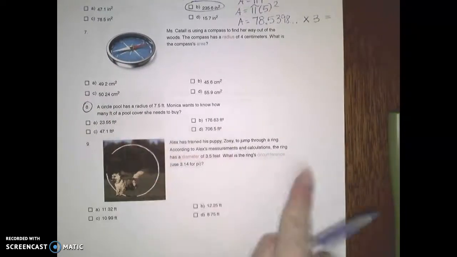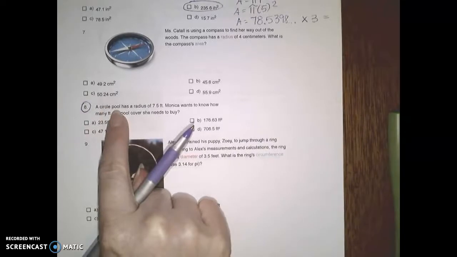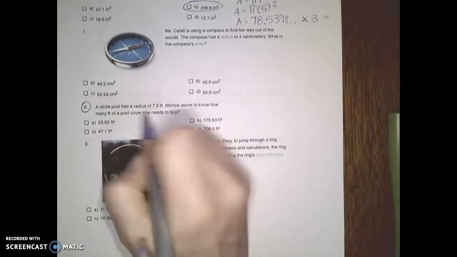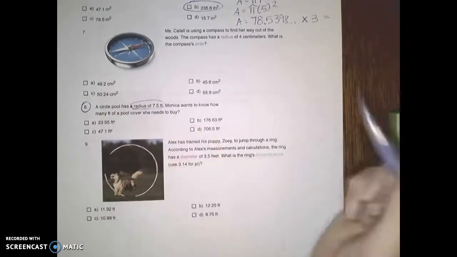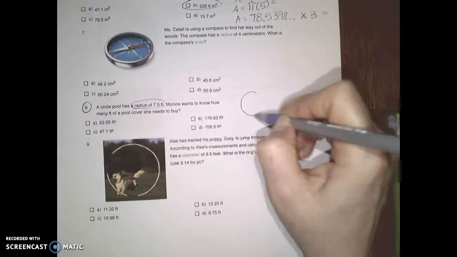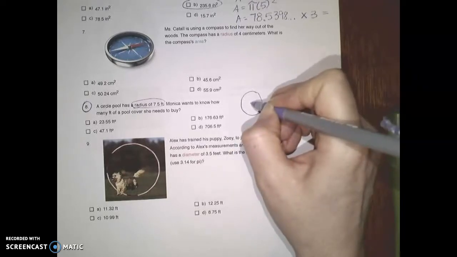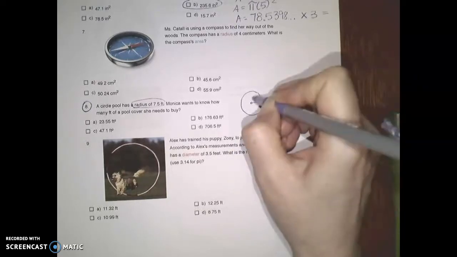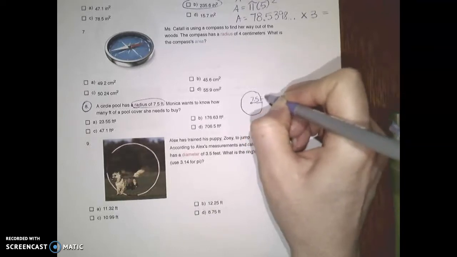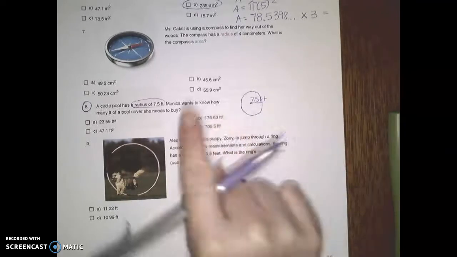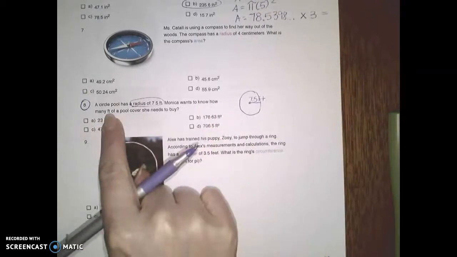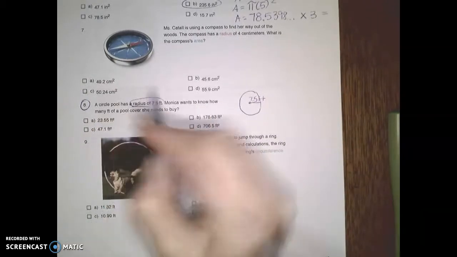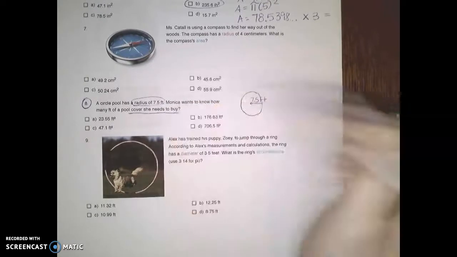Next one I wanted to go over with you is number 8. This one read, a circular pool has a radius of 7.5 feet. I always encourage you to do this in class: draw a picture. Radius from the center to the outside is 7.5 feet. Monica wants to know how many feet of a pool cover she needs to buy.